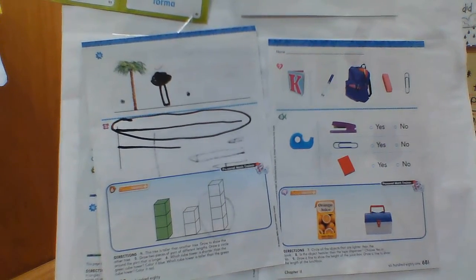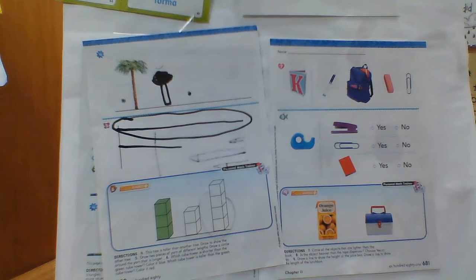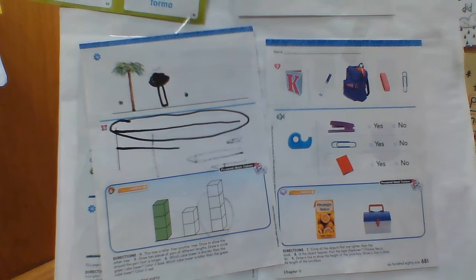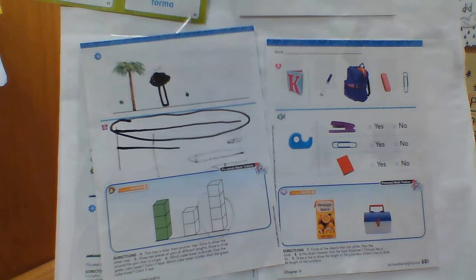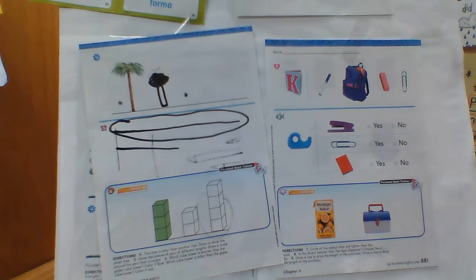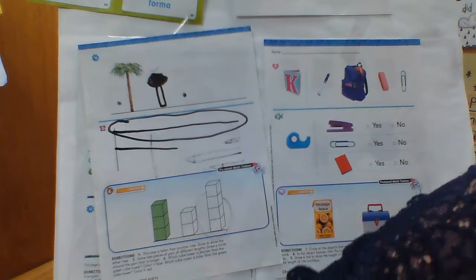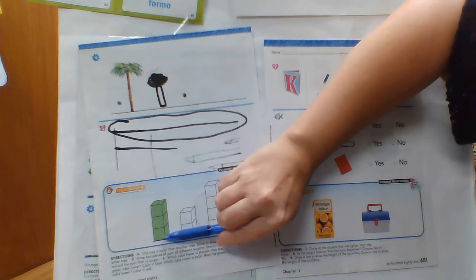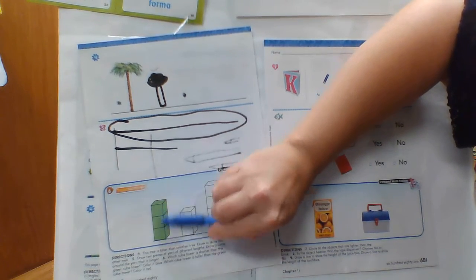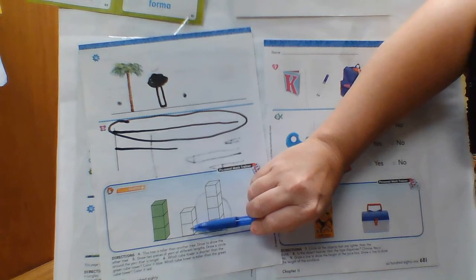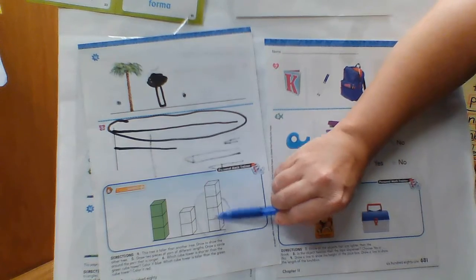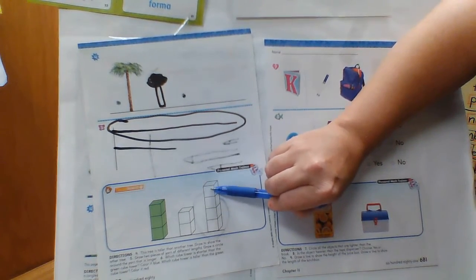Number 6, which cube tower is shorter than the green cube tower? Color it blue. So if you don't have blue, it's okay, guys, just as long as you color it or circle it. Okay, so if you have blue, that's great, but if you don't, it's okay. So here's my green cube tower, and I know my green cube tower is 1, 2, 3 cubes tall. I look here, this cube tower is 1, 2 cubes tall. Right here, this tower, 1, 2, 3, 4 cubes tall.